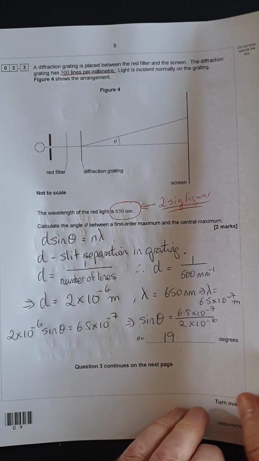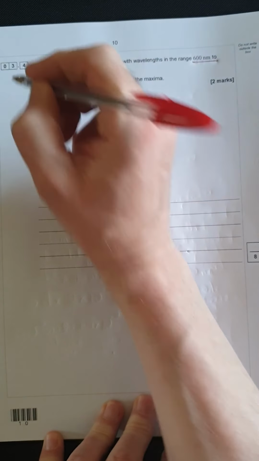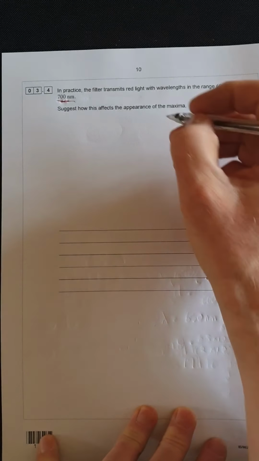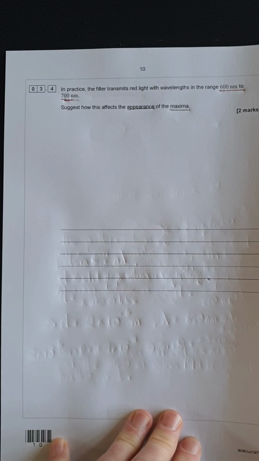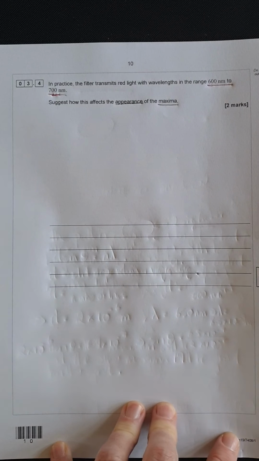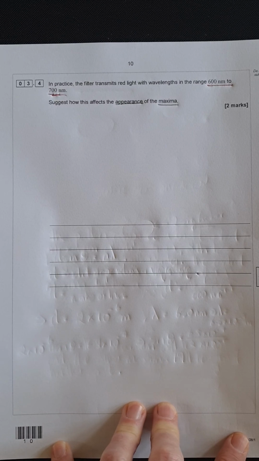Okay. Then finally, move on to the last part, and here it says, in practice the filter transmits red light with wavelengths in a range of 600 nanometers to 700 nanometers, and suggest how this affects the pattern of the maxima. Okay, so now this question has asked us about the appearance of the maxima. So in some ways it's similar to the first question. We're looking at the pattern and we're trying to decide what is it they want us to tell them about the pattern. And essentially, they're asking about what's going to happen to the central maximum, what's going to happen to the maxima on either side.